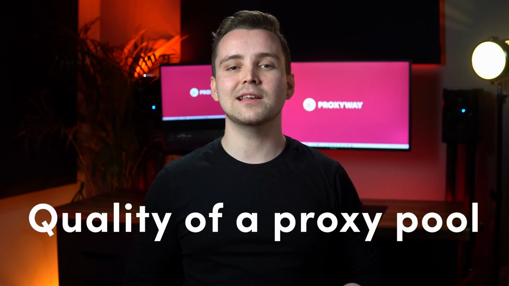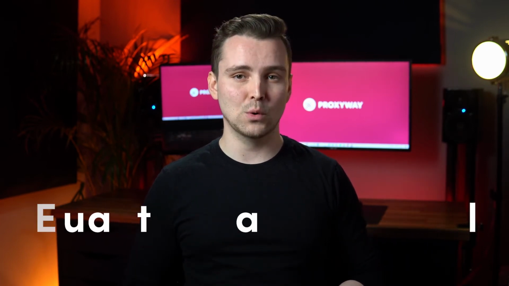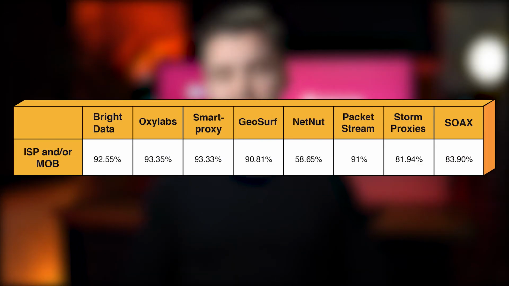Next, let's check the quality of a proxy pool. One of the best criteria to assess the proxy pool is taking a look at its composition. An excellent residential proxy pool should consist of ISP, mobile proxies, or mixed IP addresses. As you can see from our data, most providers meet this requirement quite well, but there are some exceptions.